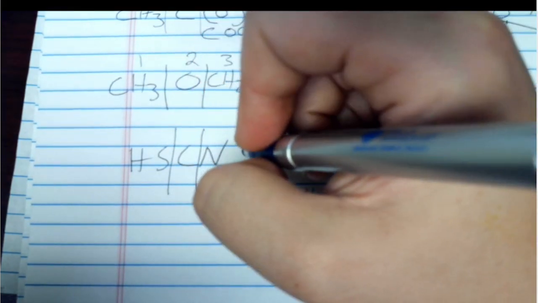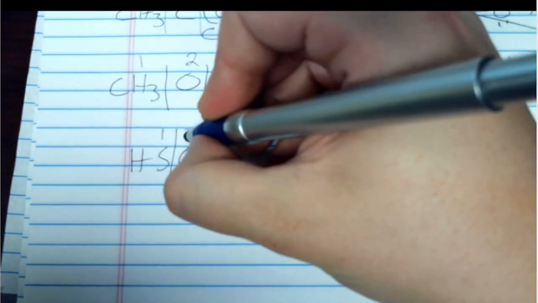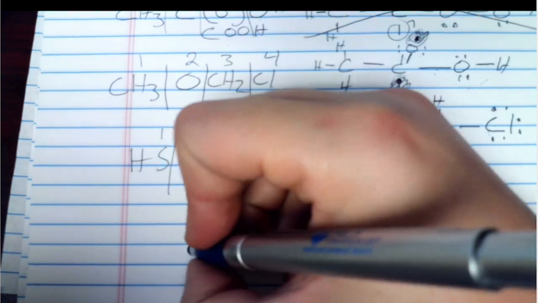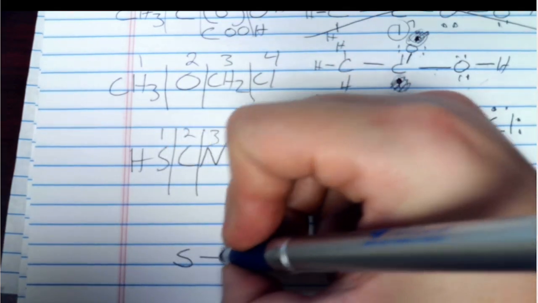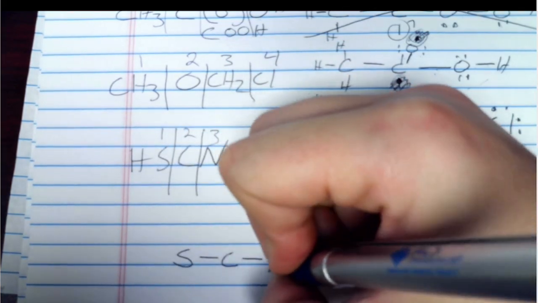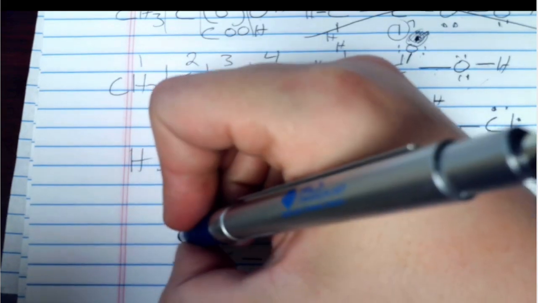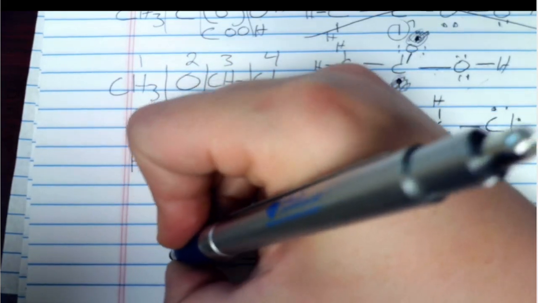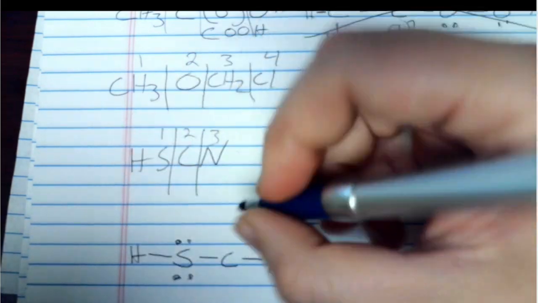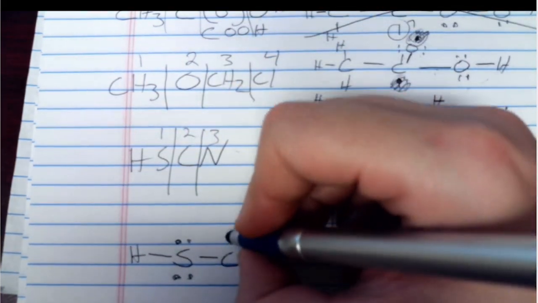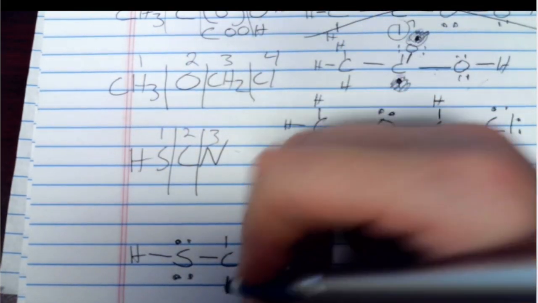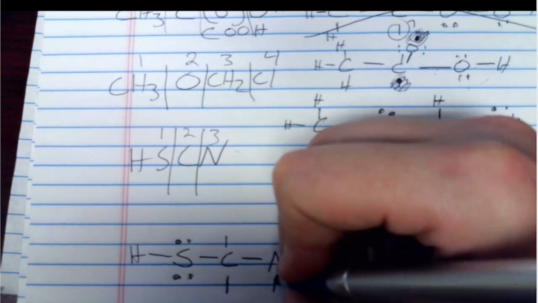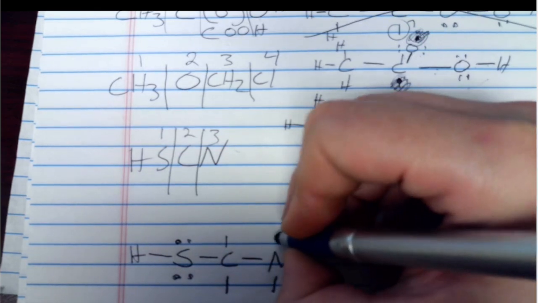This one. So we'll just go ahead and go last guy. Split, split. So 1, 2, 3. So S, C, N. S likes to have 2 bonds because it's like oxygen. Carbon likes to have 4 bonds, and nitrogen likes to have 3 bonds and a lone pair.